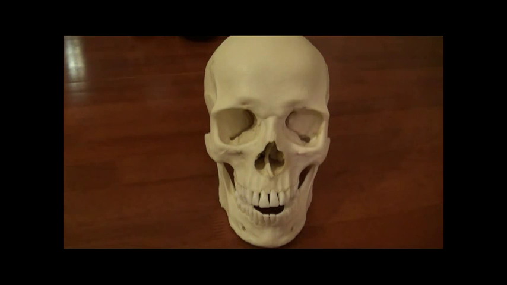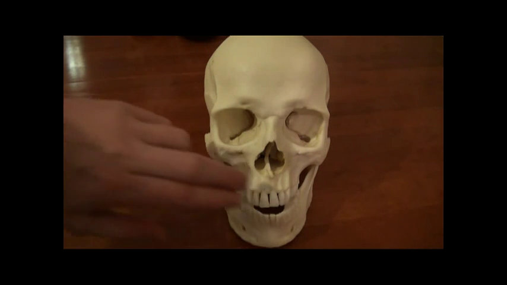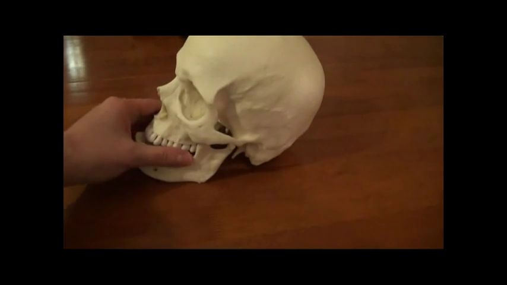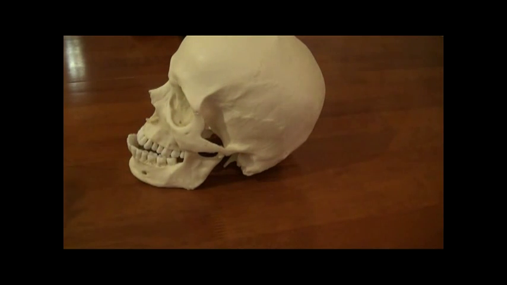I'm just going to move quickly through this because I suppose the interesting parts are really in the comparisons. So this is a side profile.